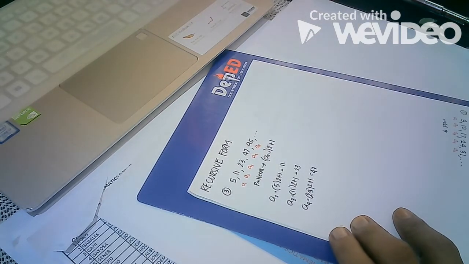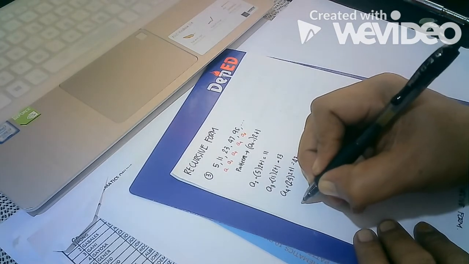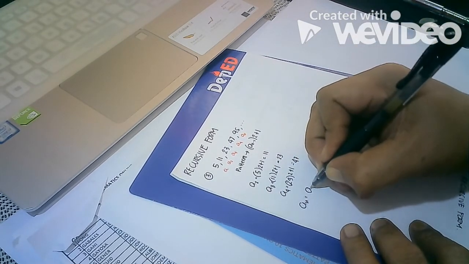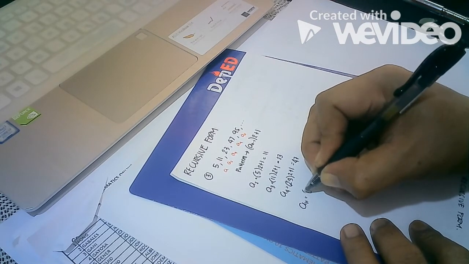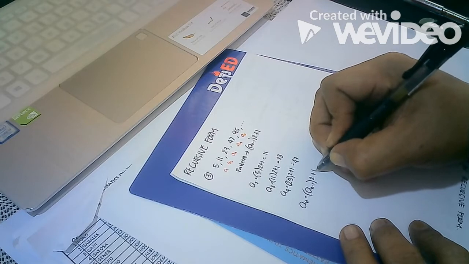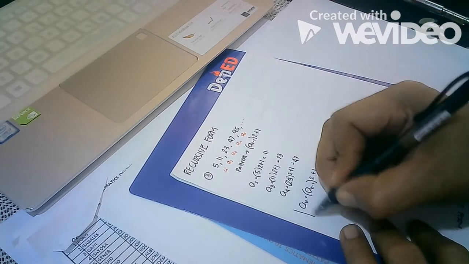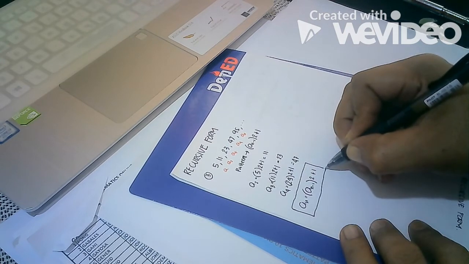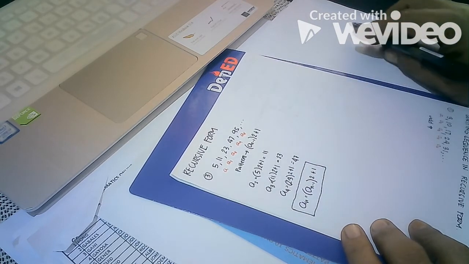Okay? And so therefore, we can write the pattern as A sub n equals A sub n minus 1 quantity times 2 plus 1. So this will be now your recursive form of the sequence. Okay?